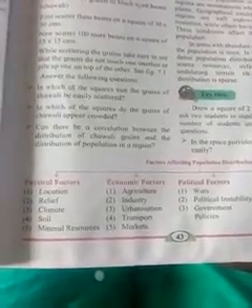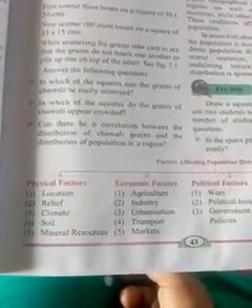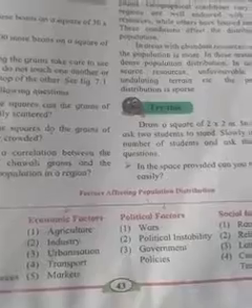Here are given the factors affecting population distribution. The physical factors are location, relief, climate, soil and mineral resources. The economic factors are agriculture, industries, urbanization, transport and market.